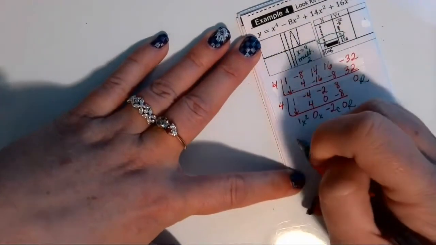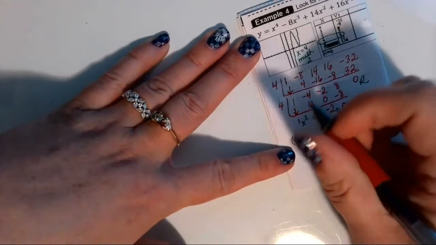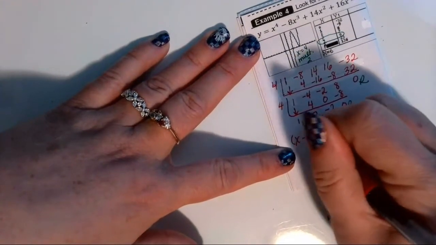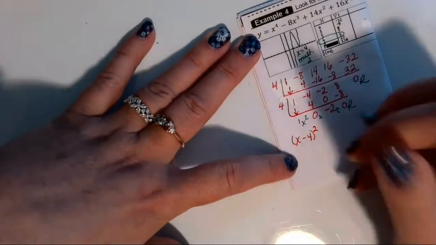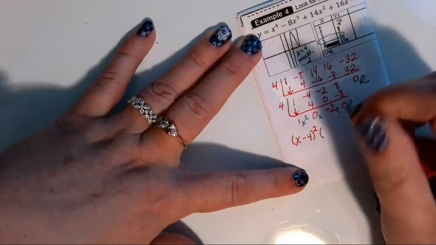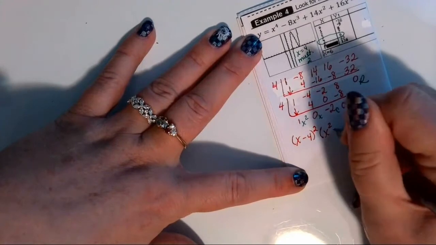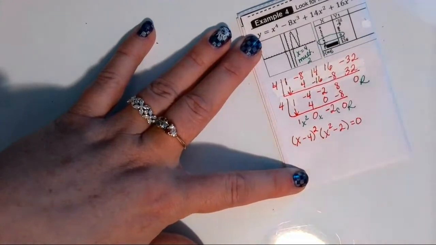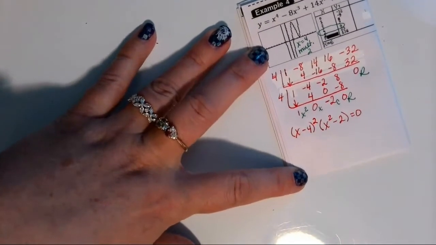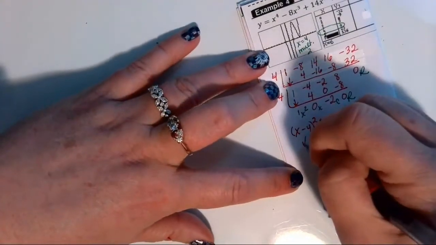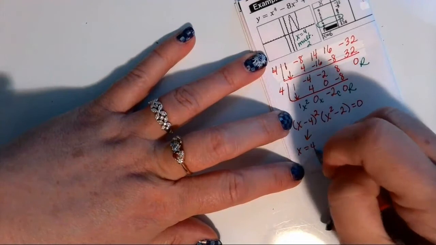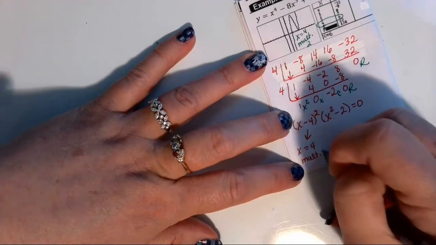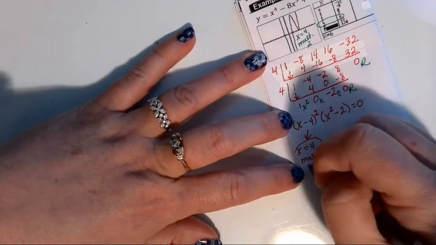So the completely factored form is going to be my factor of x minus 4 with multiplicity of 2, and then I have an x squared minus 2, and that's equal to 0. So I set each factor equal to 0, and I get x equals 4 with multiplicity of 2.